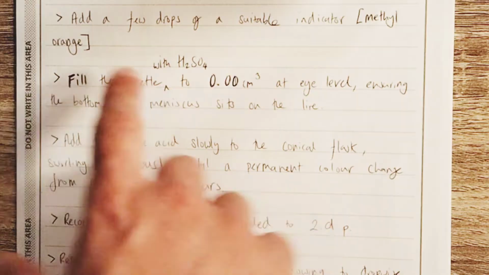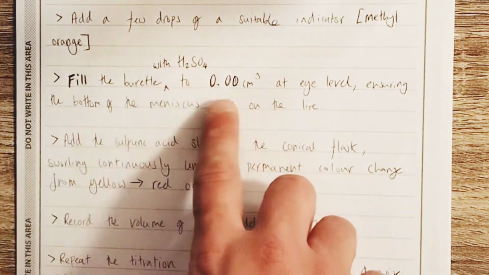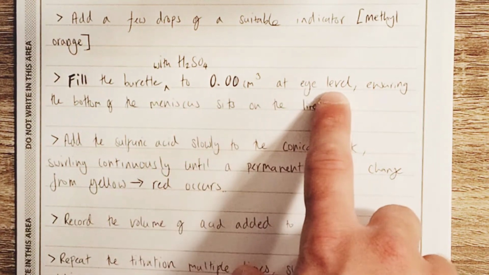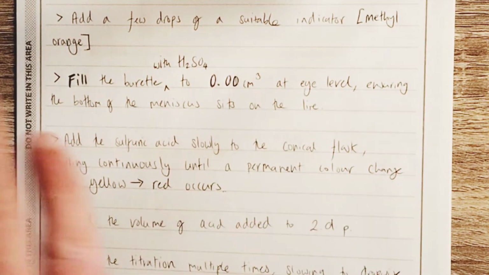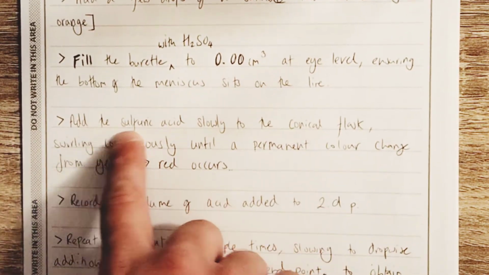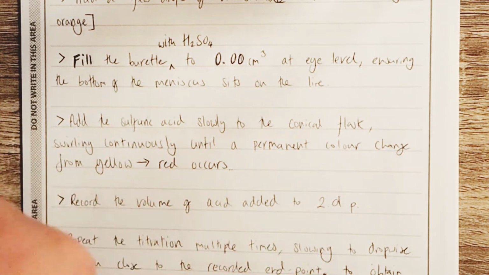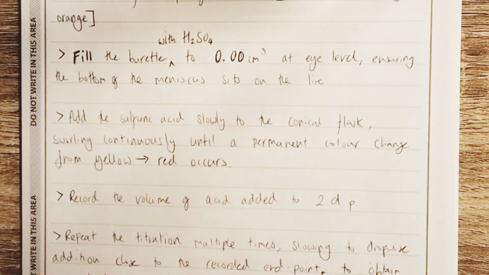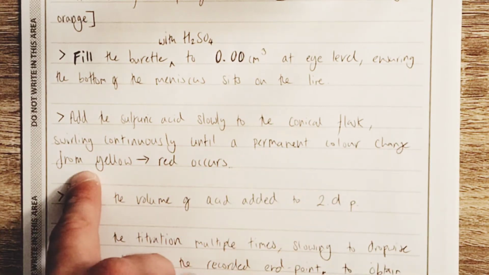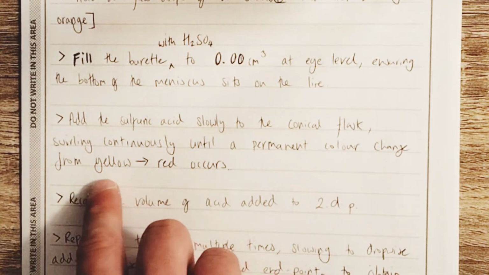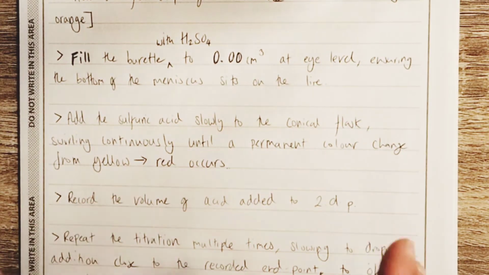Secondly, you then fill the burette, the big long piece of apparatus, with the sulfuric acid to 0.00 centimeters cubed at eye level, ensuring that the bottom of the meniscus, again the air pressure bubble, was on the line of 0.00. You'd slowly add the sulfuric acid using the tap into the conical flask while swirling the conical flask continuously until you saw a permanent colour change in the methyl orange. This would mean it would go from yellow, alkali conditions, to red, acidic conditions.